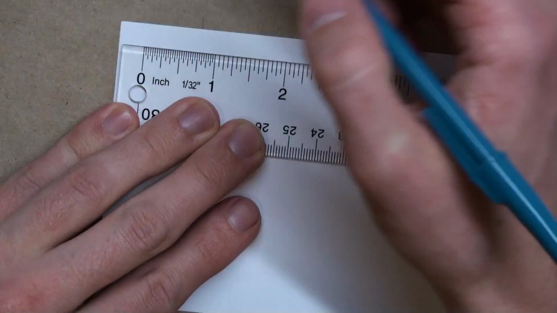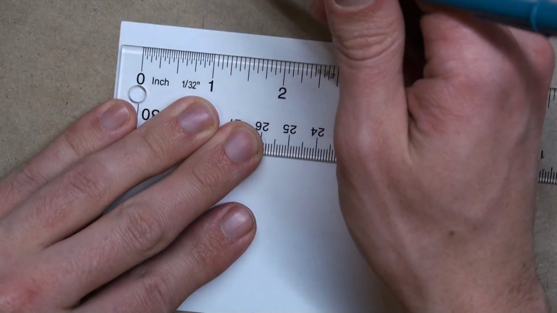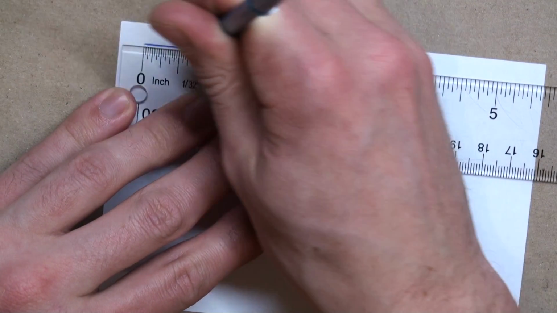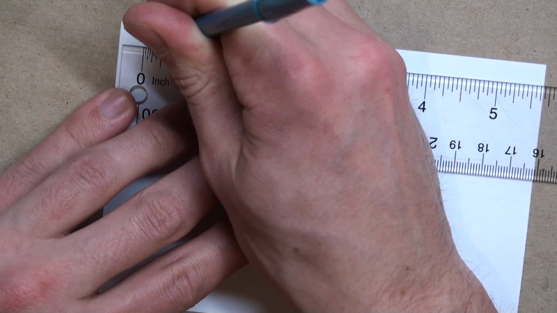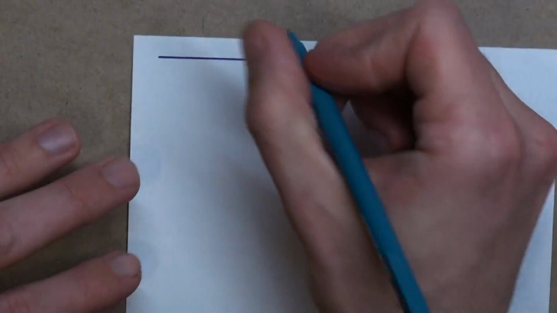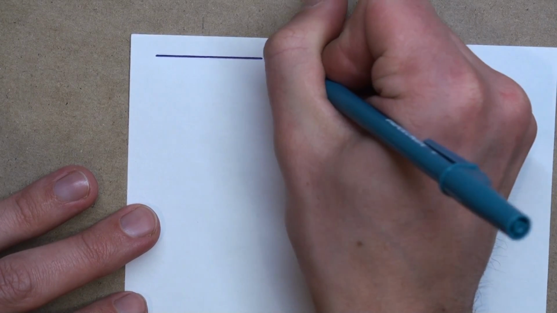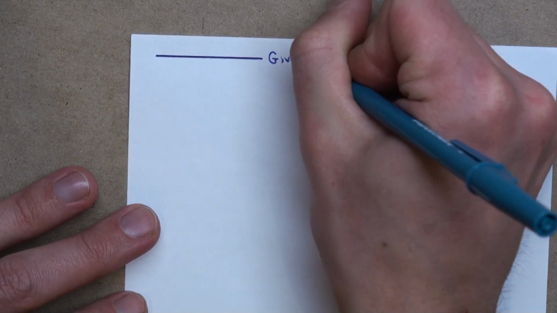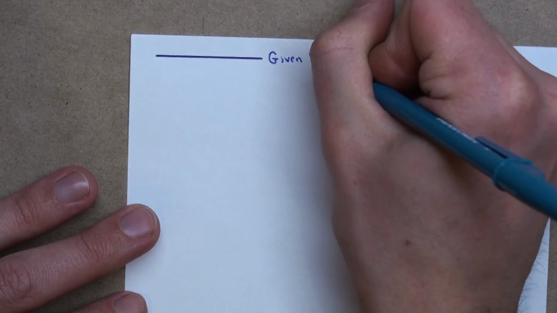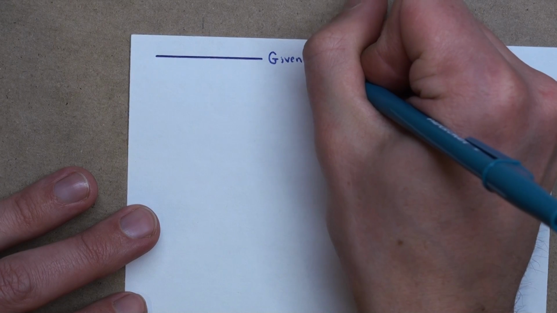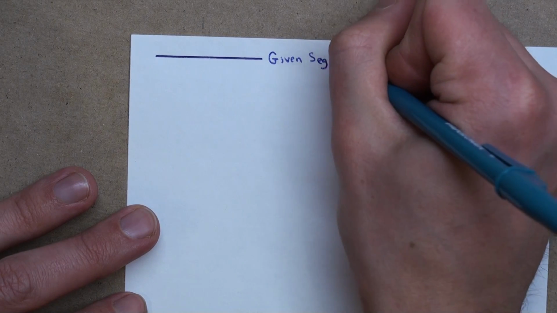So at the top of the page here, I'm going to put, let's say they gave us a segment like this, and I'll put here, given segment, because sometimes they give you the segment. Okay, so I'm putting this in pen because this is what's given to us.